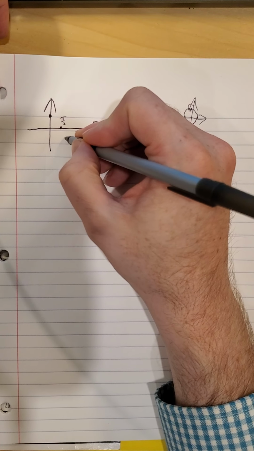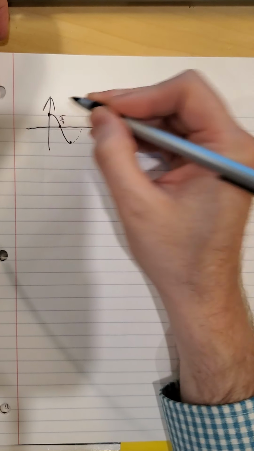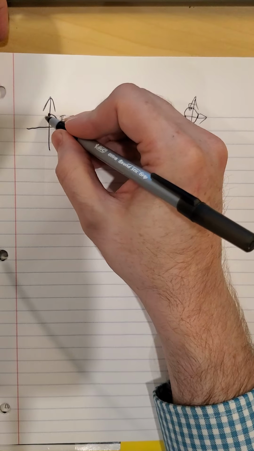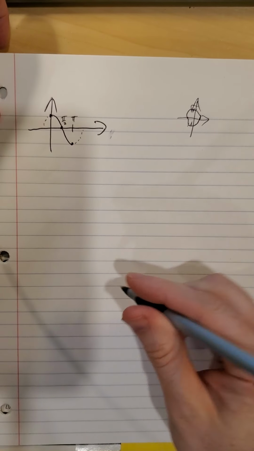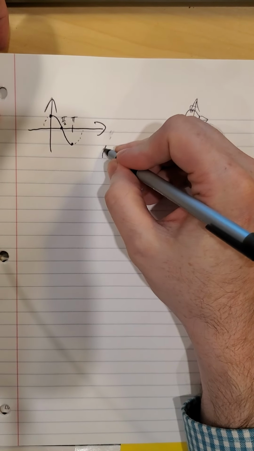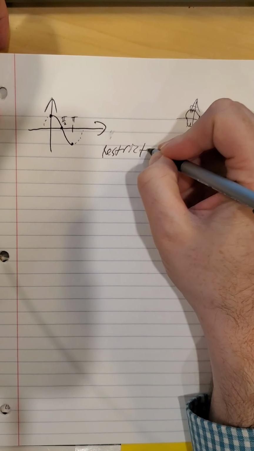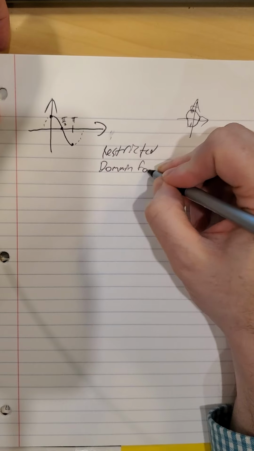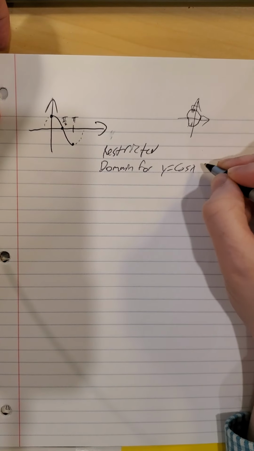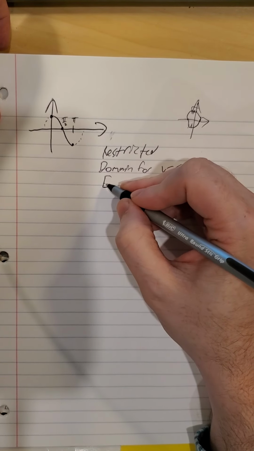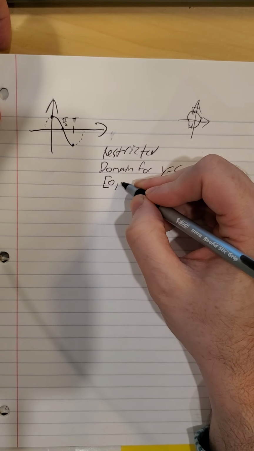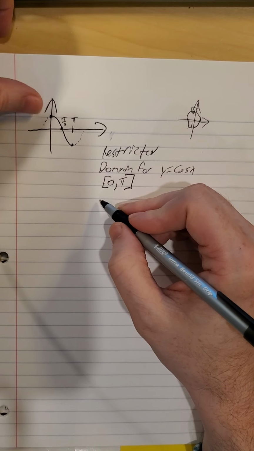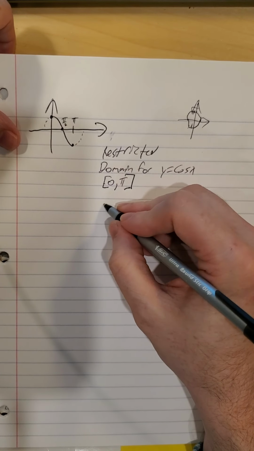So here we're only keeping from 0 to pi for our restricted domain. Our range, as you can see, -1 to 1 still.